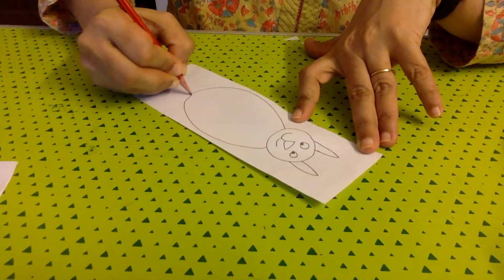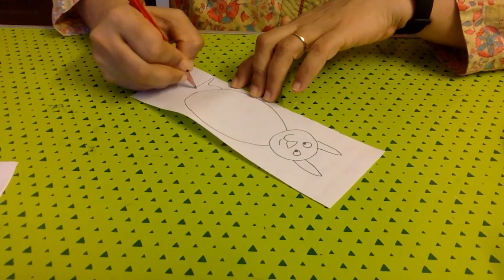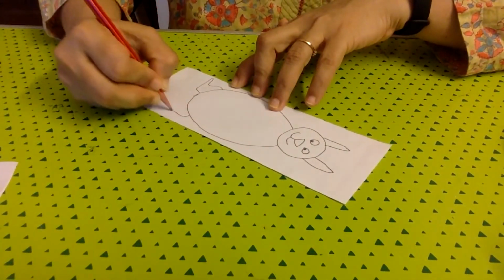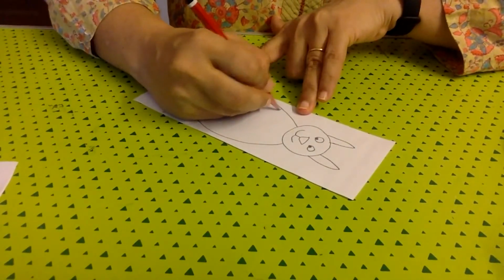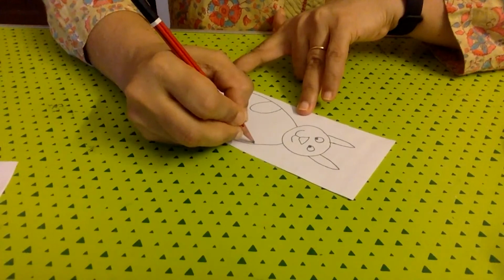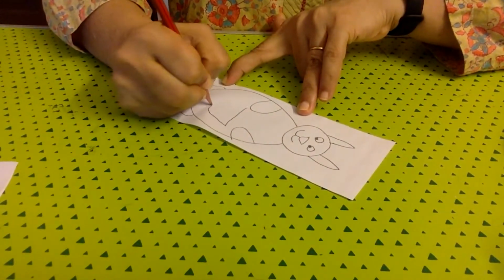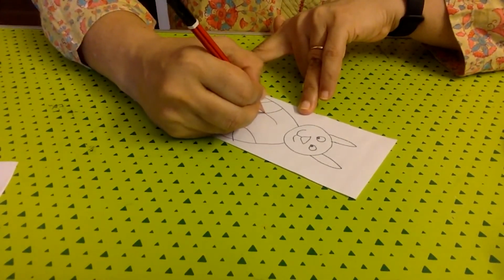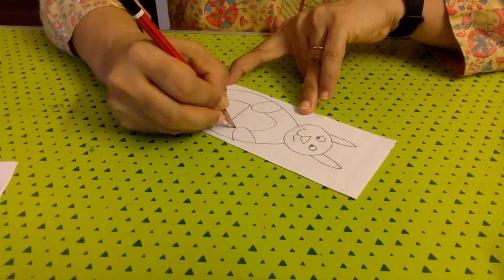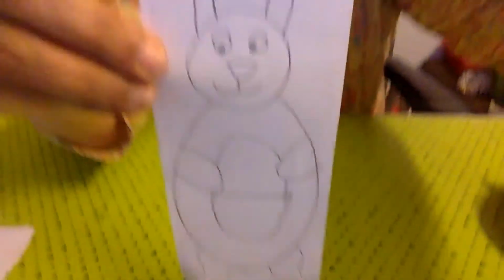And another oval for the body. Check out the legs. Make the arms. And you know what kangaroos have which is very special? They have a pouch. That's right. And make its tummy as well. So that is our kangaroo.